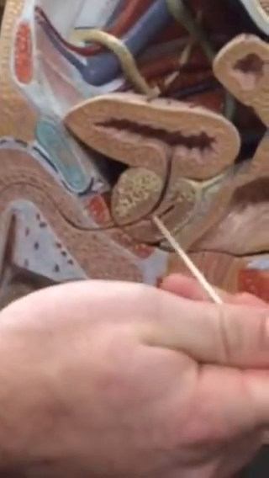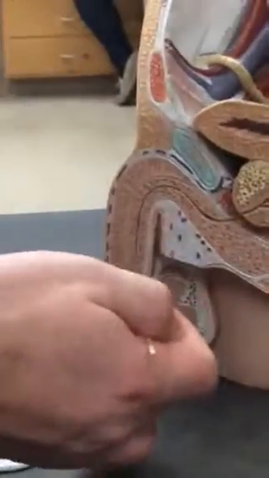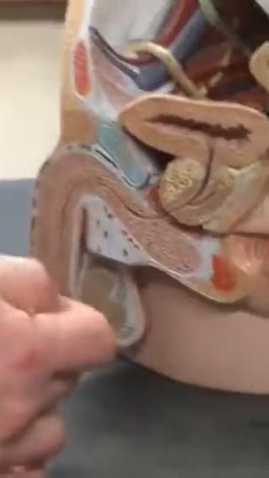This is the ejaculatory duct. That's where the seminal vesicle and the vas deferens connect. So I'll show you that later. So you have the root or the bulb of the penis back here. This is the shaft of the penis, and then you have the glans penis, which is the head. You have the prepuce or foreskin, which covers the penis.